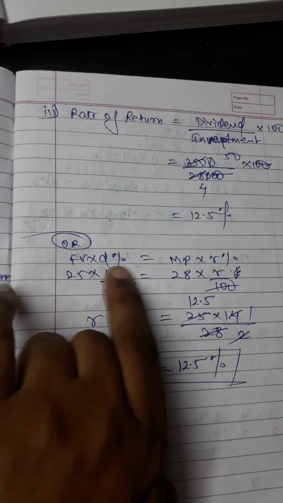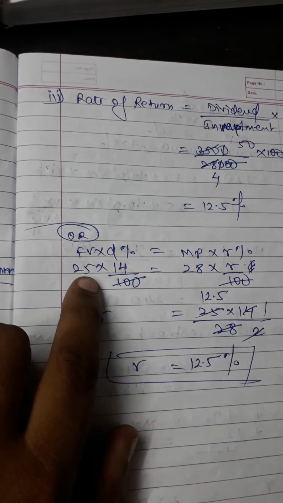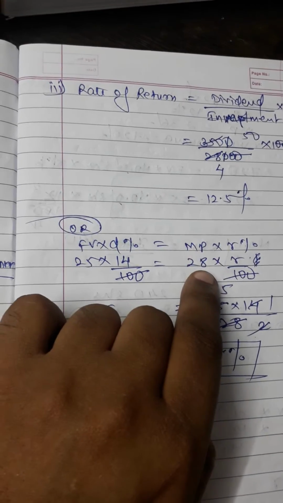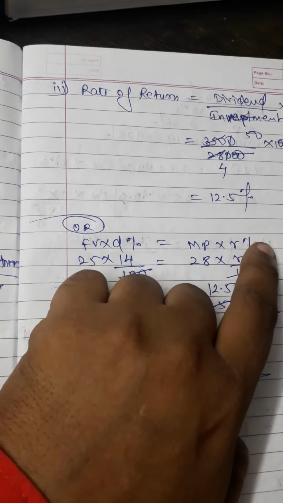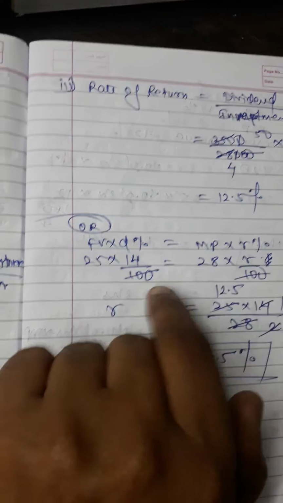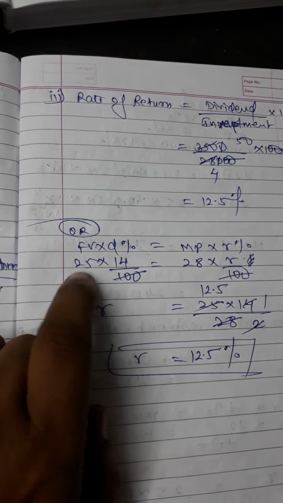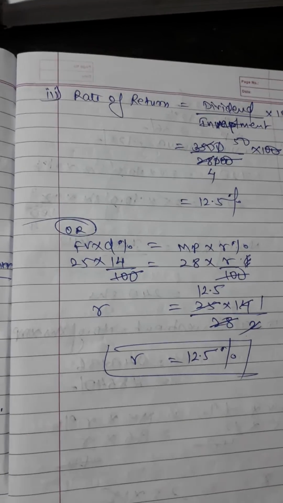Face value into D% is equal to market value into R%. Face value is 25, D% is 14%, means 14 upon 100. Market price is 28, R% is missing, but R upon 100 because percentage sign is removed. 100 100 cancel, then transfer 28 to the left side, 25 into 14 divided by 28, which comes to 12.5%.